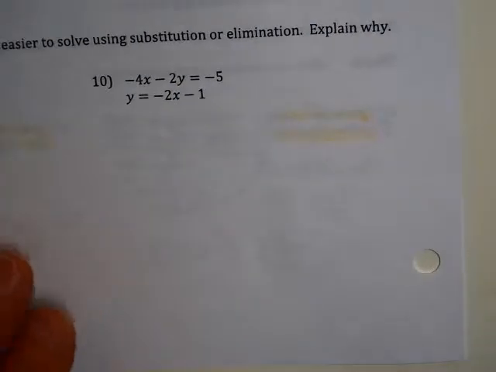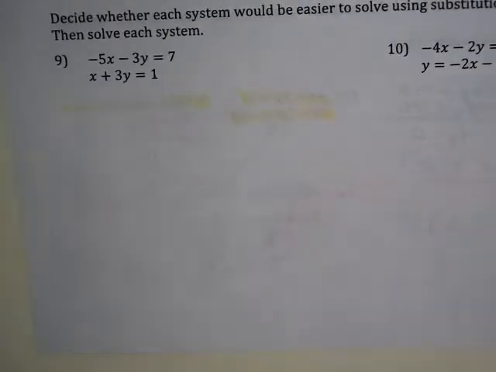But let's look at number 10, and maybe number 9. For number 9, they're asking us which way would be best to solve it, elimination or substitution. I would say elimination because you have your x's and your y's and your equals and your whole numbers. They're all in the same order.